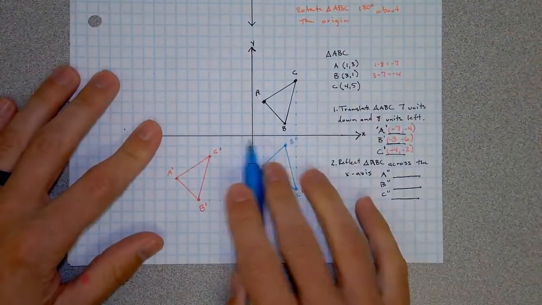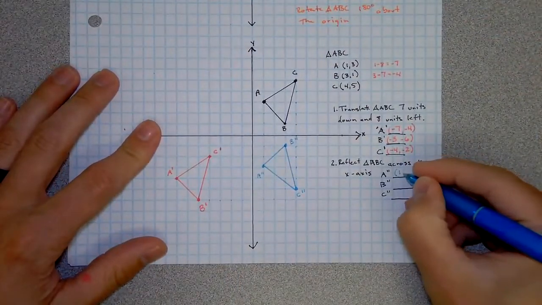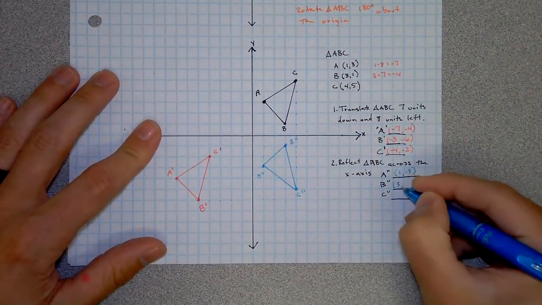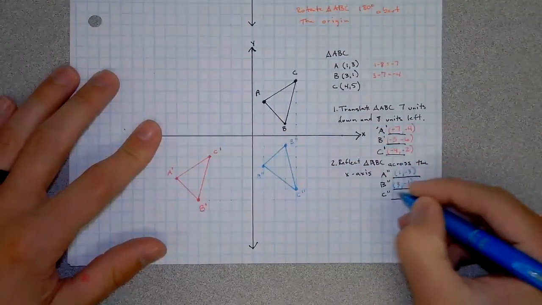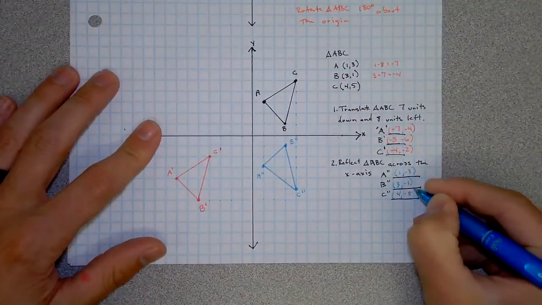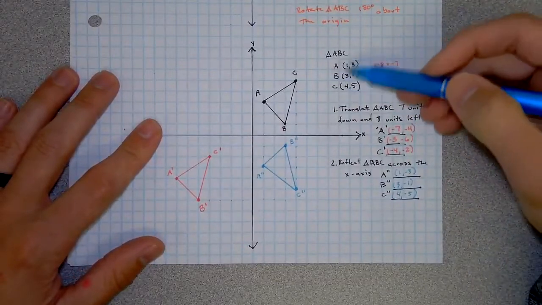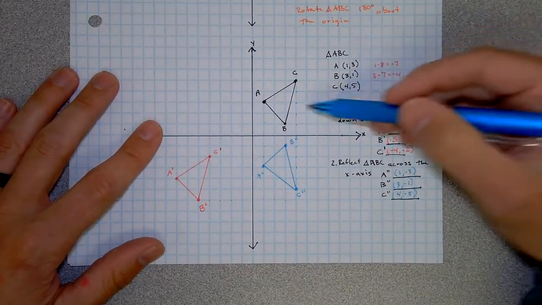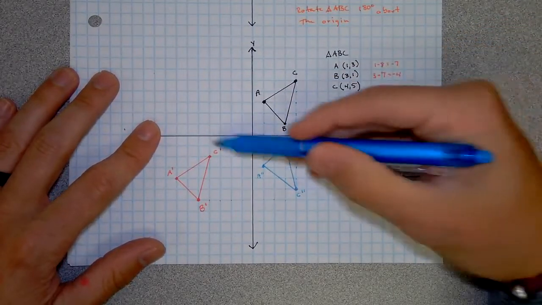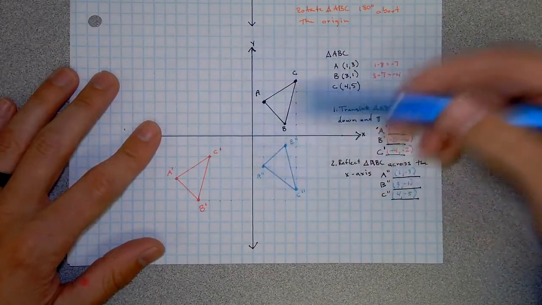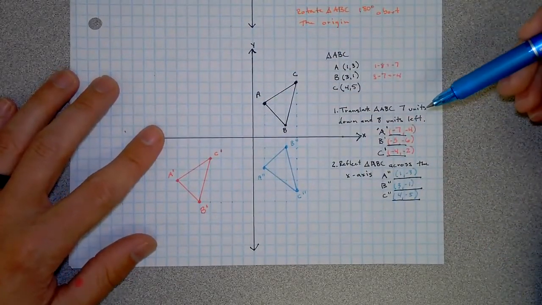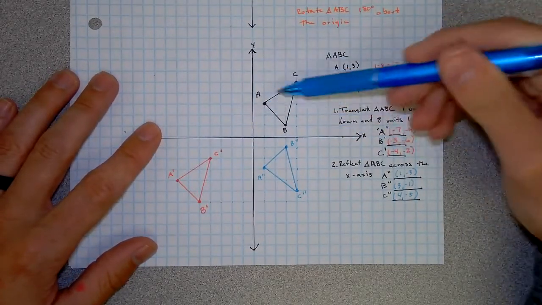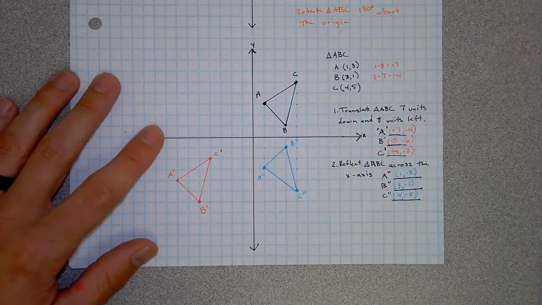So my A value is at (1, -3). B is at (3, -1), and C is at (4, -5). So you'll notice very similar to the original triangle's points, we're just making our y values negative. Think about it, we're going from up here to down here, across the x-axis, so our y values are becoming negative. Pretty much the case anytime you're reflecting across the x or y axis, you just make the opposite number negative or positive.